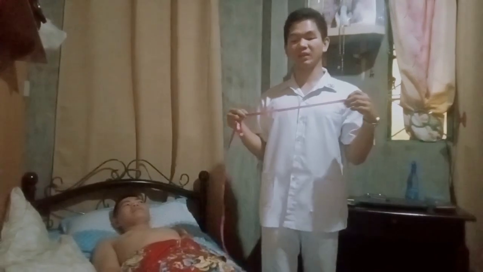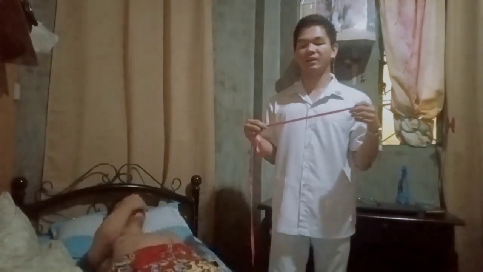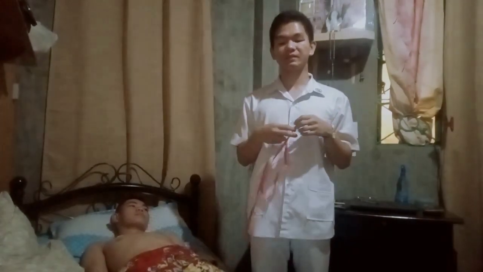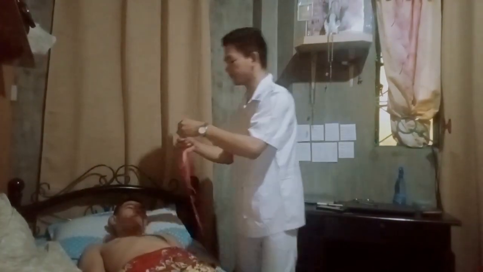Now, measure the distance between the two points. A normal liver span at the mid-clavicular line is about 6 to 12 cm, and the normal liver span along the mid-sternal line is 4 to 8 cm.